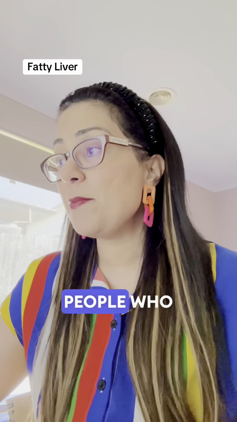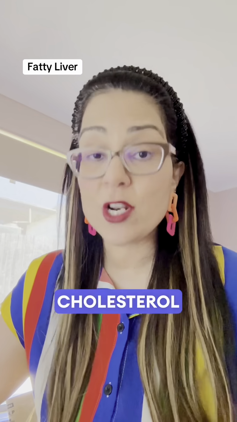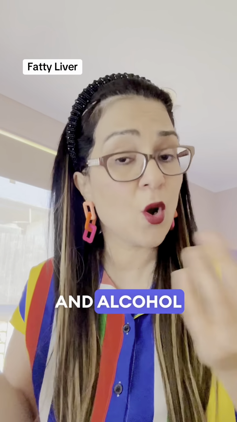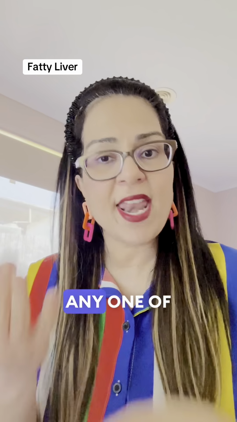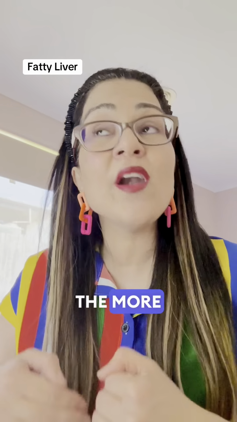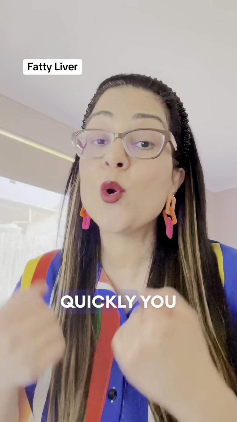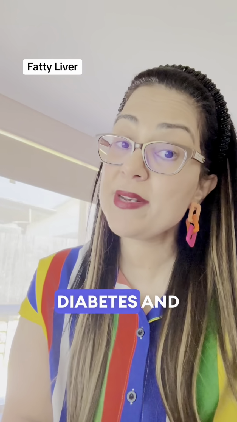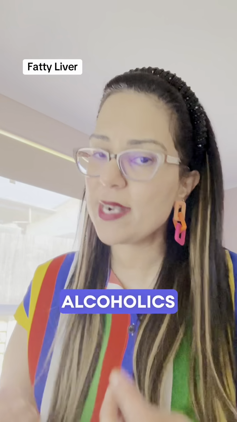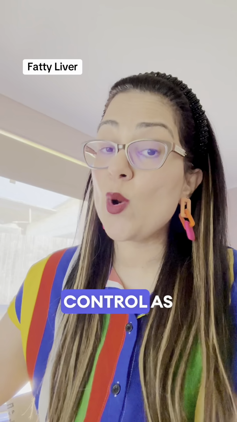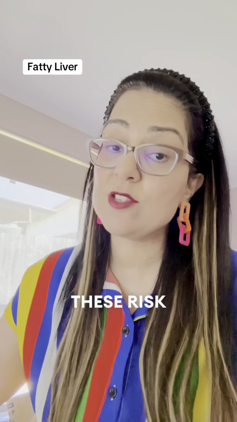NASH typically occurs in people who are overweight and diabetic with high blood cholesterol and triglyceride levels. When I said that these are the four main causes, which are obesity, type 2 diabetes, high cholesterol, and alcohol use, you can have any one of them, any two, three, or all four of them. And the more causes you have, the worse the fatty liver is and the more quickly you have to act on it, because usually people who are obese can have insulin resistance and type 2 diabetes, and usually they have high cholesterol as well, and if they are alcoholics as well, then it's going to be like an icing on the cake. You should therefore minimize or control as many as possible of these risk factors.